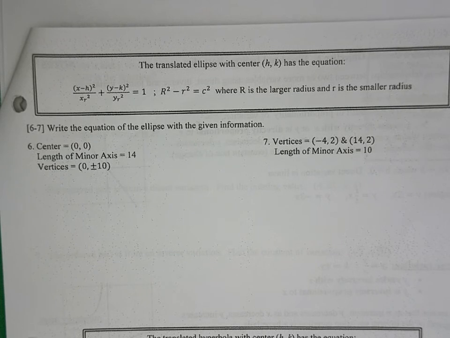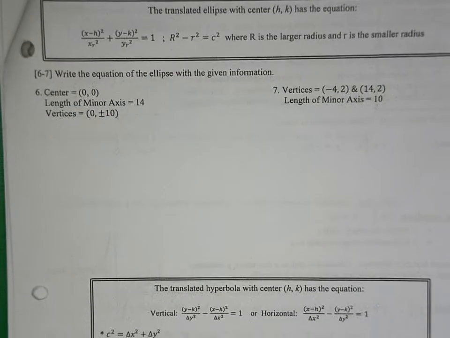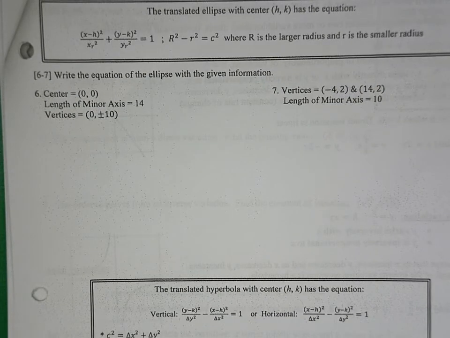Hyperbolas have that same attribute. Okay, so number 6. We're writing the equation of an ellipse, center at 0, 0. The length of your minor axis is 14. Your vertices are at -10 and +10. So go ahead and pause the video, give this one a shot.